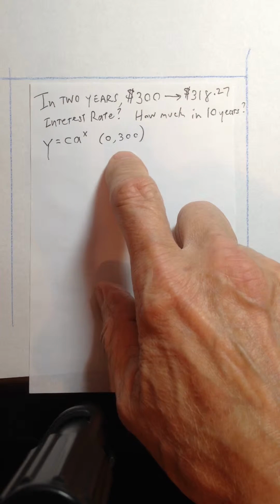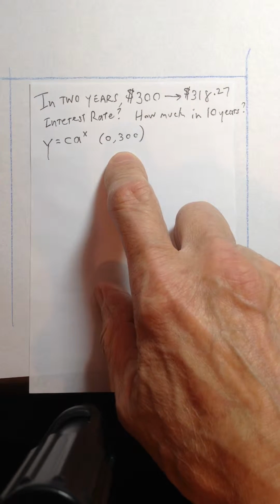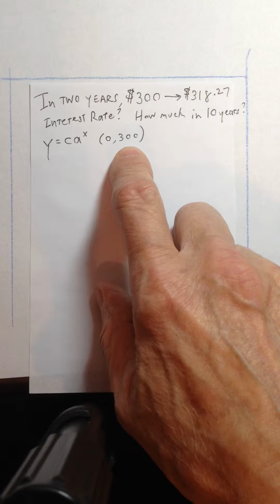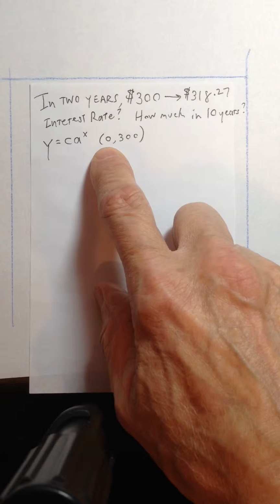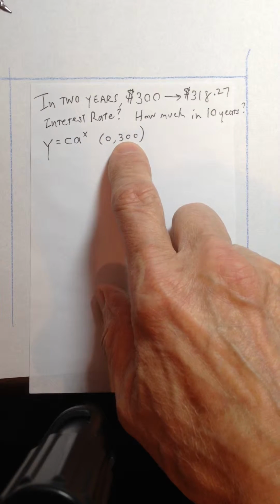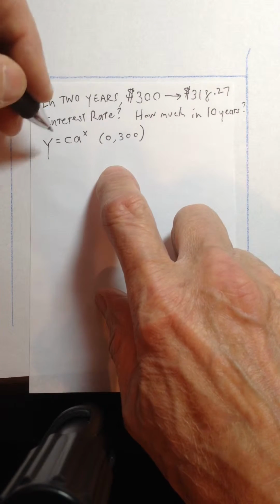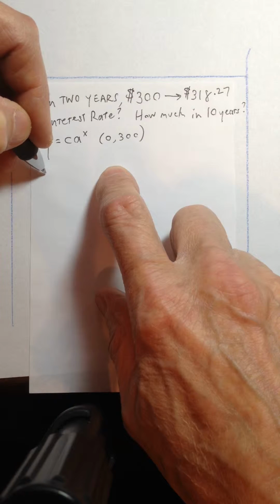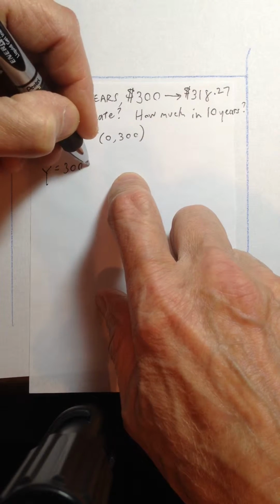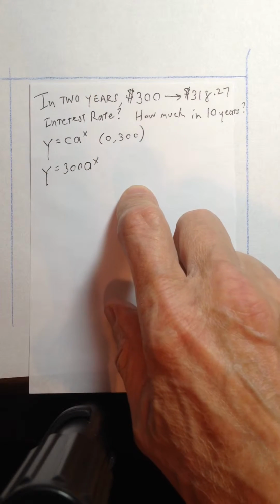When we first put the money in, no time has gone by, so we have 300 at that point. And you might remember from our previous work, when we have 0 for the x, the second number is the number for c. So I can write y equals 300 a to the x.